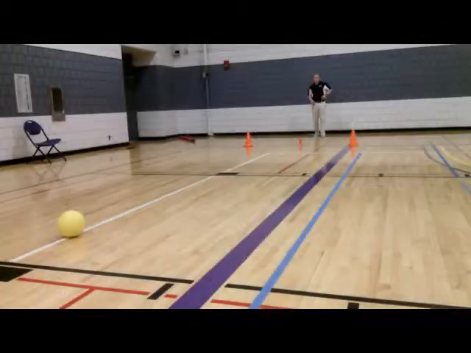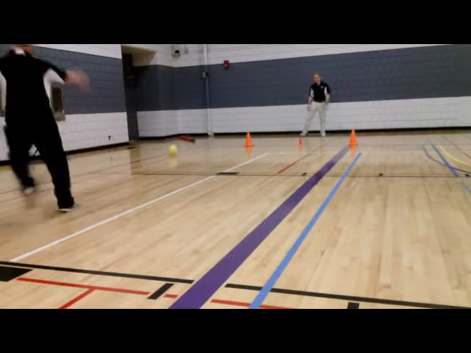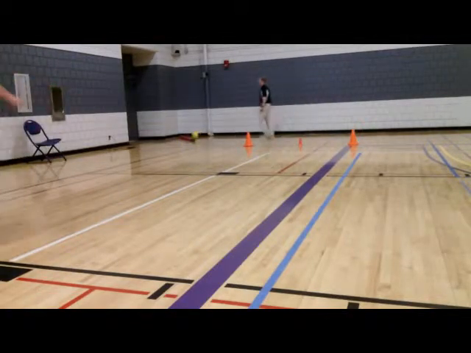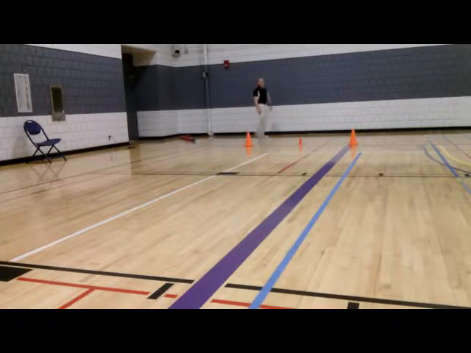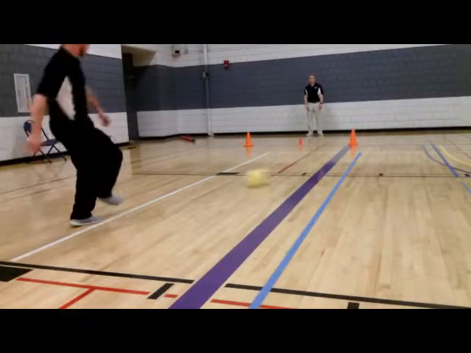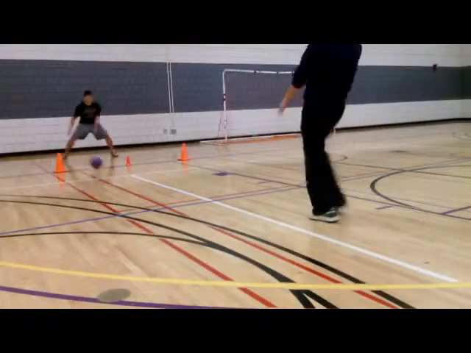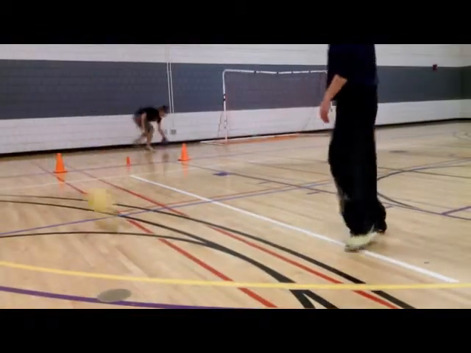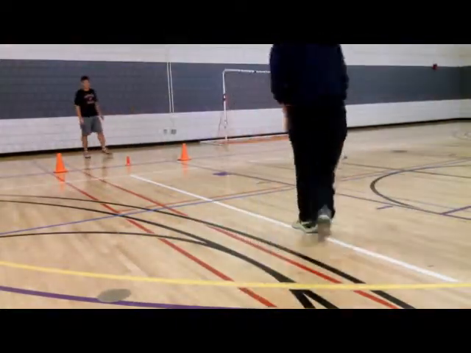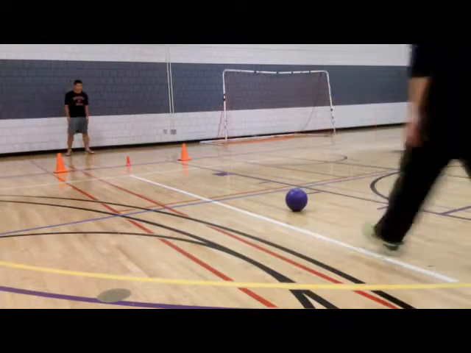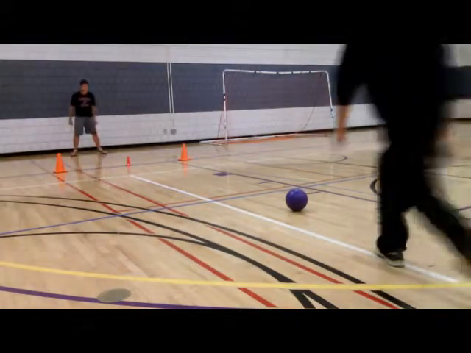Extension of formative assessment. As you can see, we back the student up and move the cones closer together. This means they need to emphasize extending the leg forward in a straight line rather than off to the side. If they go off to the side, the ball is going to go off to the side. This is going to help them learn that following through is very important when kicking a ball for accuracy, especially when it's over longer distances.